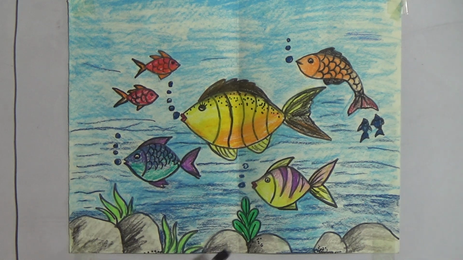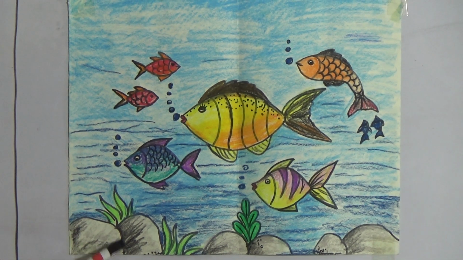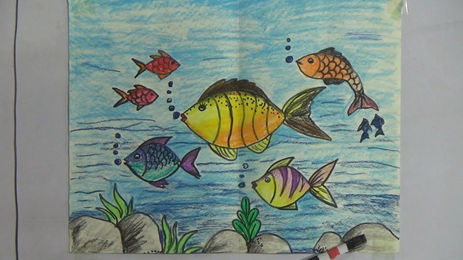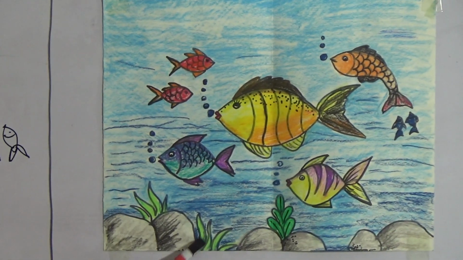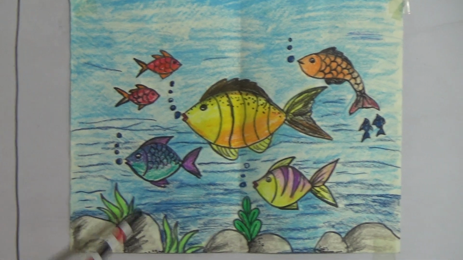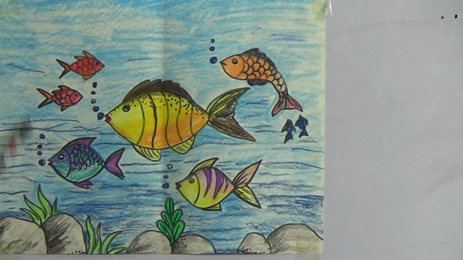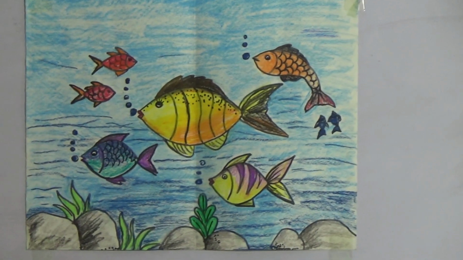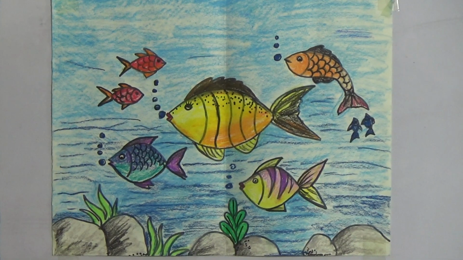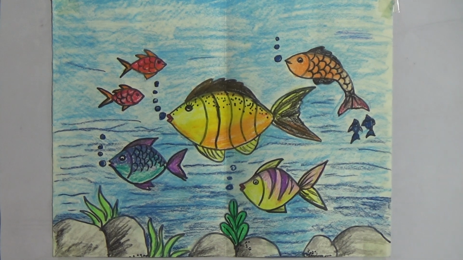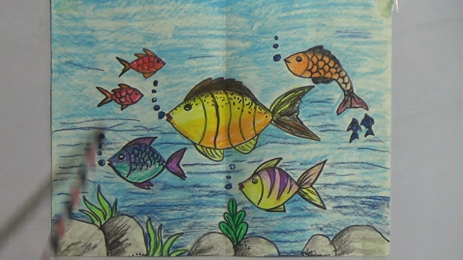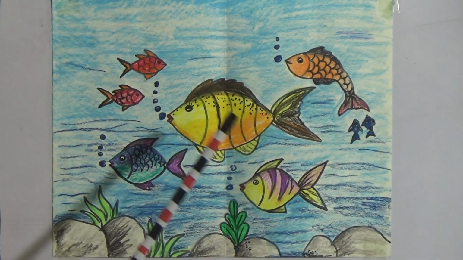And here I have used stone, and on the stone I have used ash color and black color. Look where I have used black color, you already understood. And on the tree plant I have used light green and deep green. And on the fish you can draw your wish color. No need to follow my color. If you want you can follow, but if you don't want, you don't. You can use by your wish color or your choice color.